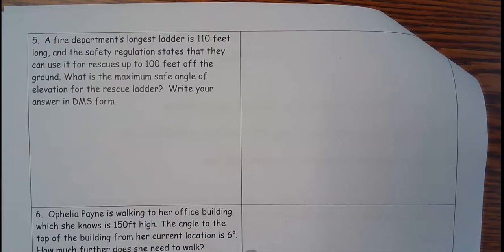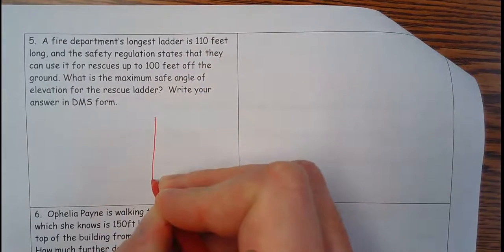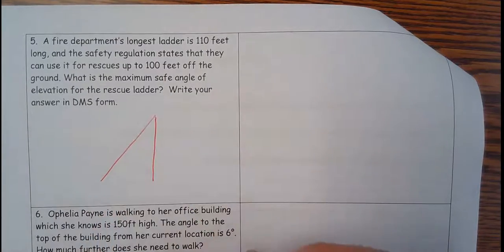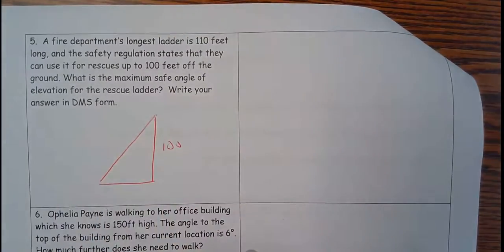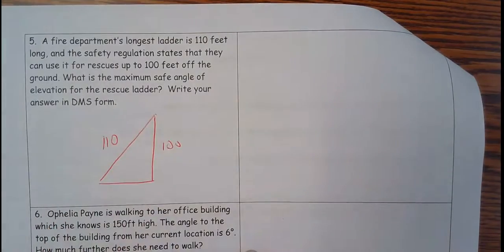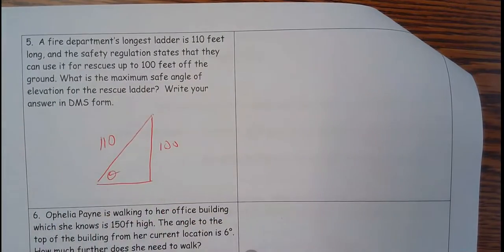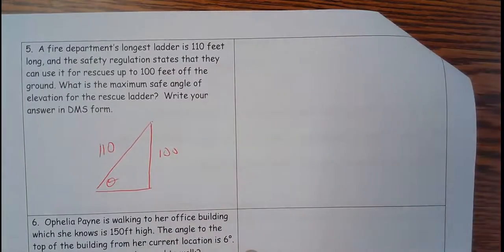So we can't put it straight up and down. Obviously, that'd be 110 feet. So there's this building standing up. We're going to lay the ladder up against it. It can only be up to 100 feet. The ladder can touch the building 100 feet off the ground, but it is 110. And what's the maximum safe angle of elevation? So that's this guy right here. So I'm trying to find an angle.